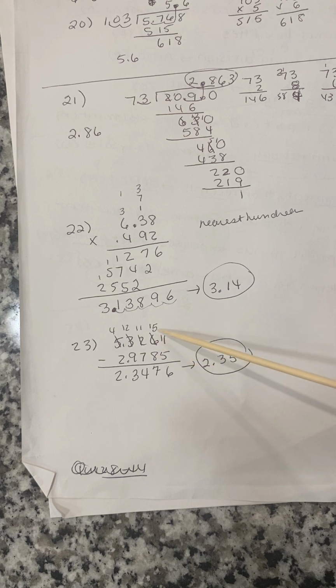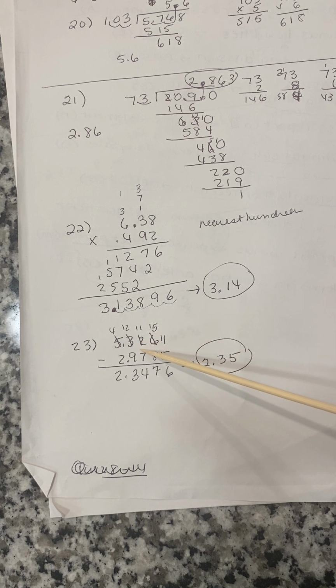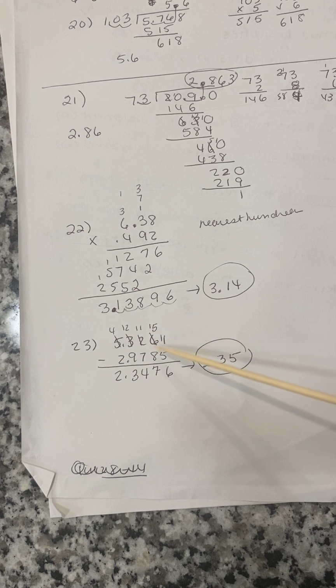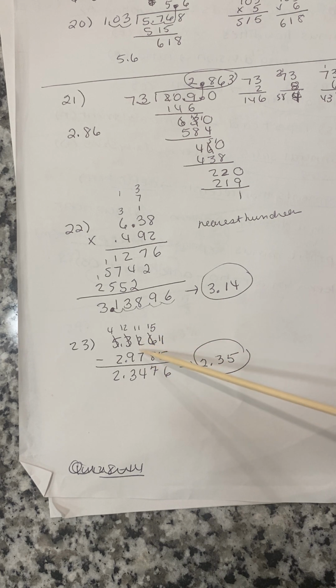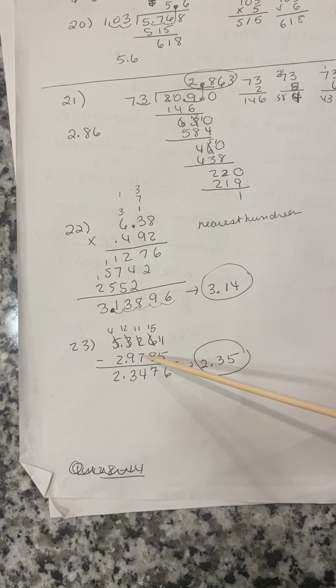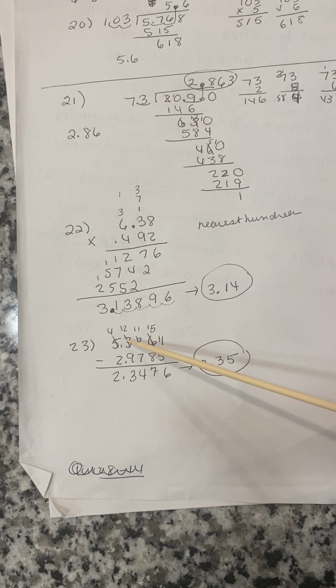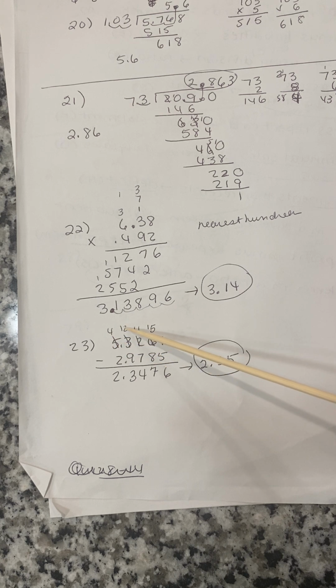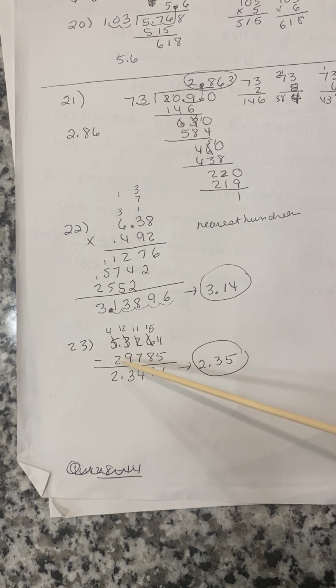So now 5 minus 8, so I have to borrow again. So I borrowed here, made this 15. Minus 8 is 7. And so 2 minus 7, I have to borrow again, make this 11. 11 minus 7 is 4. 3 minus 9, we have to borrow again. So we borrowed here, made this 12. So 12 minus 9 is 3. And 4 minus 2 is 2.